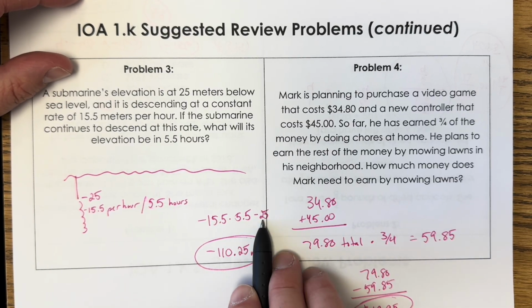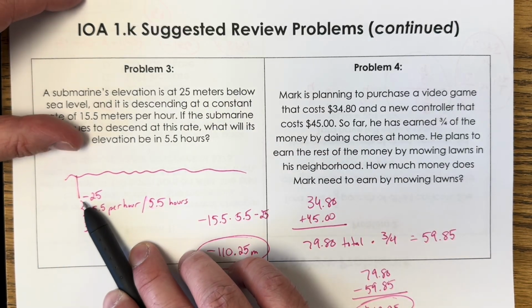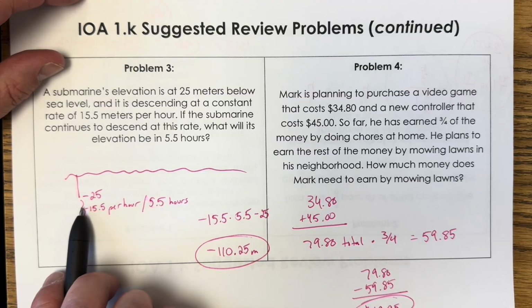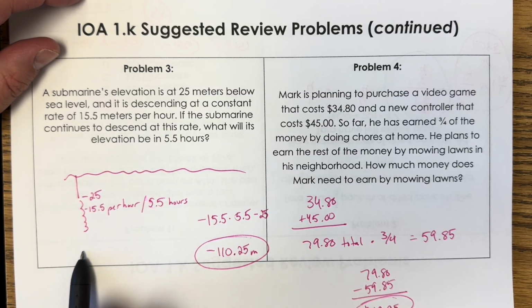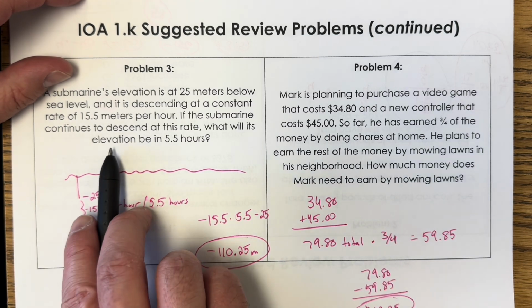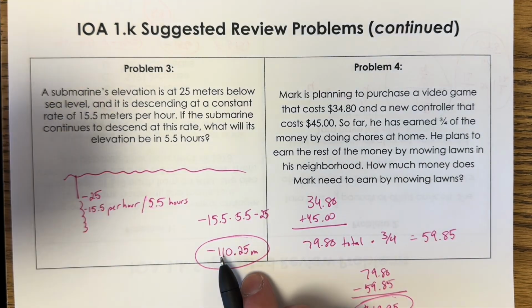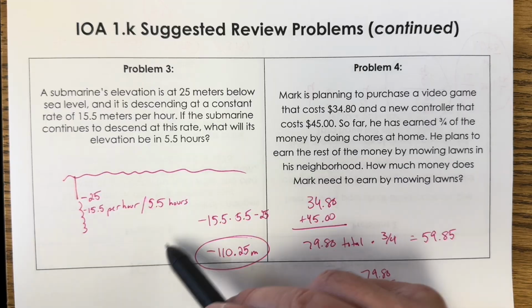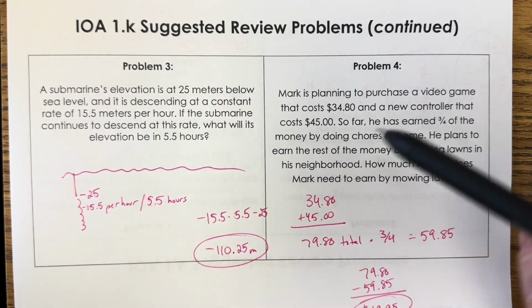But then I had to subtract the 25 from it because they were already at 25 below. So it started 25 below, and then it went 15.5 down every hour for 5.5 hours. So it wants to know what its elevation is, and elevation can be negative, it can be underneath the water, in 5.5 hours. It is going to be negative 110.25 meters below sea level after 5.5 hours, okay? So we kind of had to put those two things together. How far it started, and then every hour it went down.